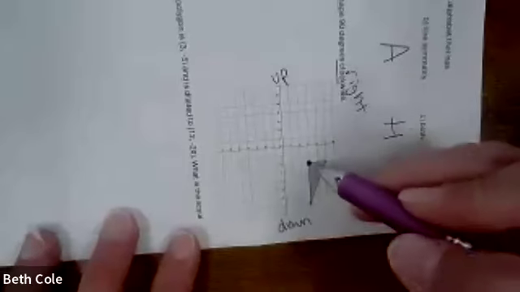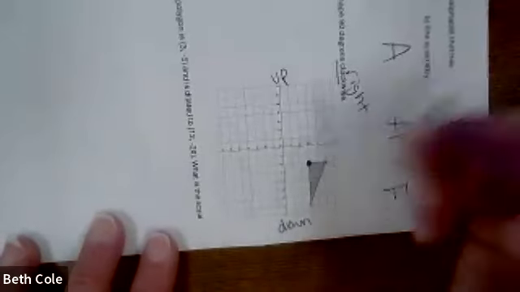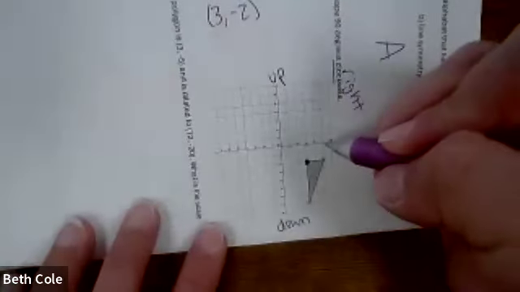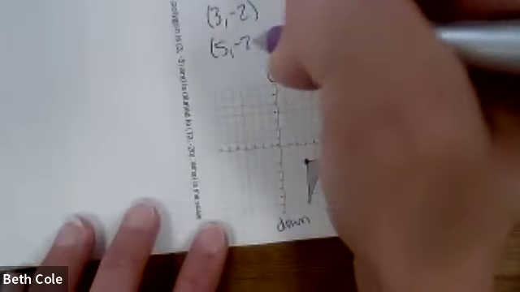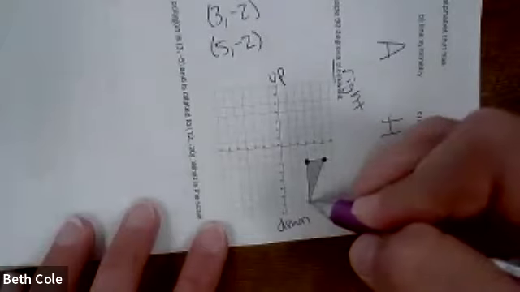So what would this point be? Good. +3, -2. You guys are on the ball. This is going to go awesome. And then this one is what? 5, -2? Yeah, cool. And then this one is 3, -7.